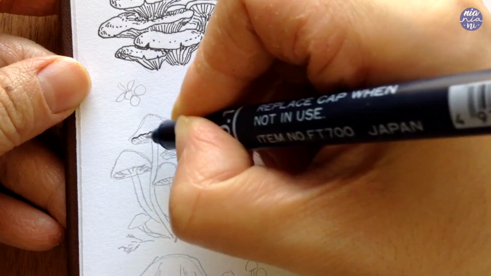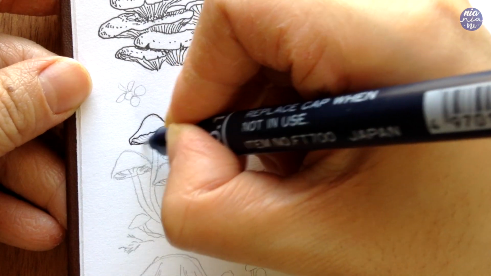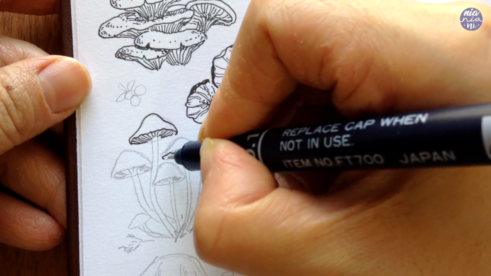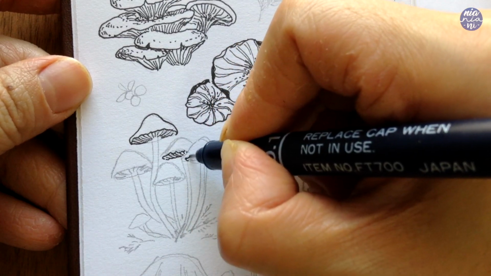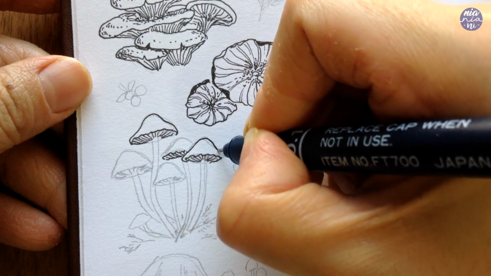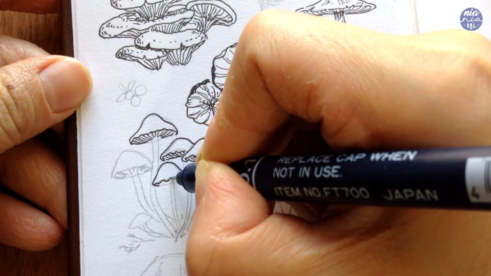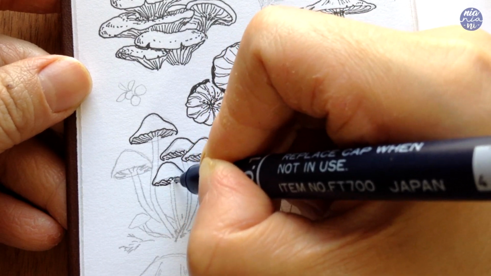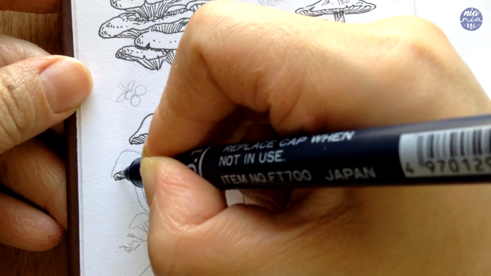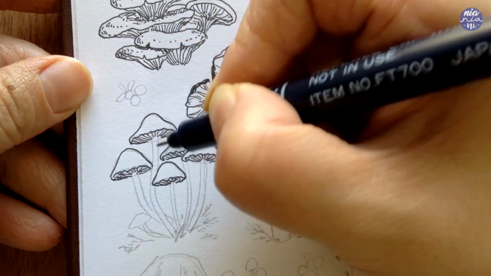For these clustered bonnets, I want the edges of the caps to have slight frills, but I want to make them look different to the umbrella one on the bottom right. Sorry, I'm just using my own terms here. So for this one, I decided to make the bottom more frilly by adding slightly wavy lines, and then I'm going to add limited line textures on top, whereas for the one on the bottom right, I'm going to add longer lines from the top to the edges of the caps to give them slightly different characteristics.